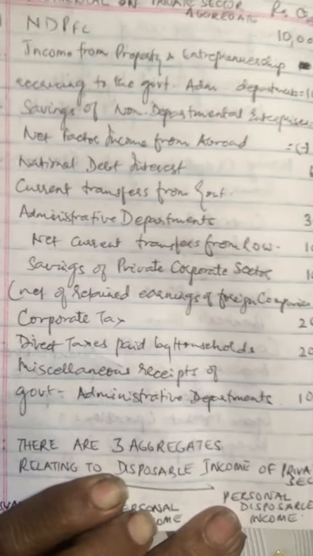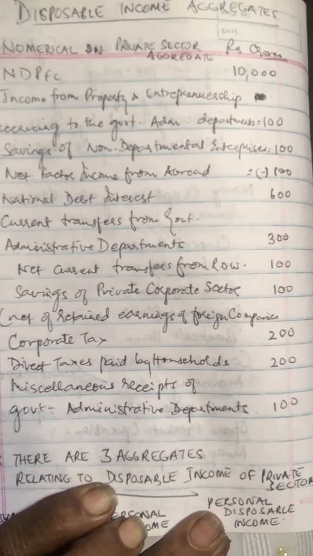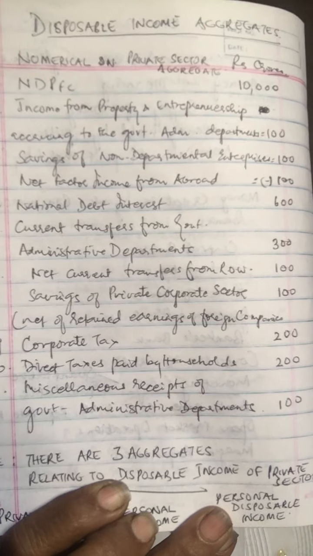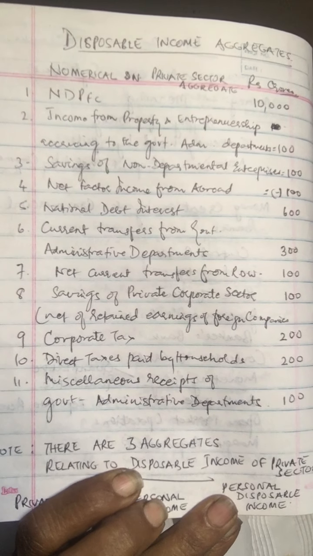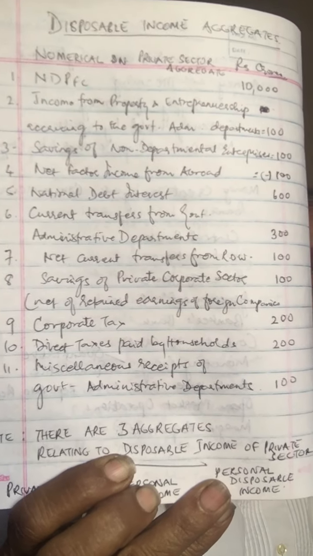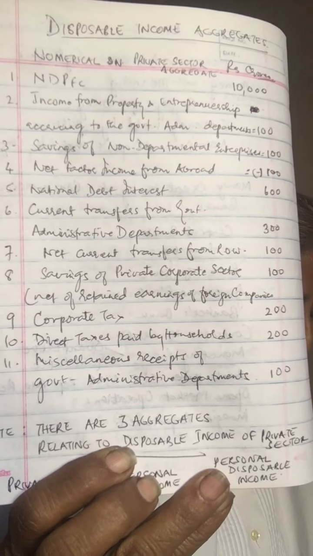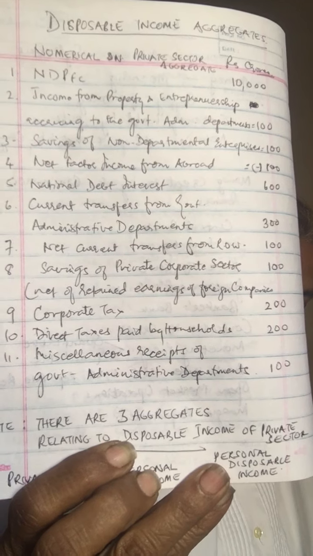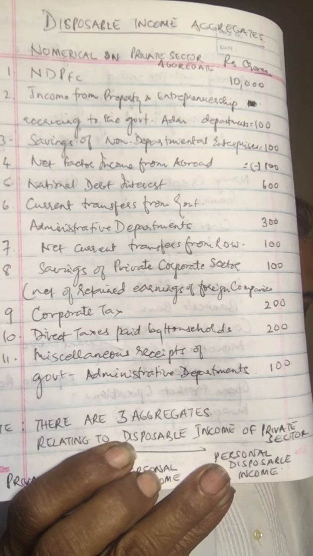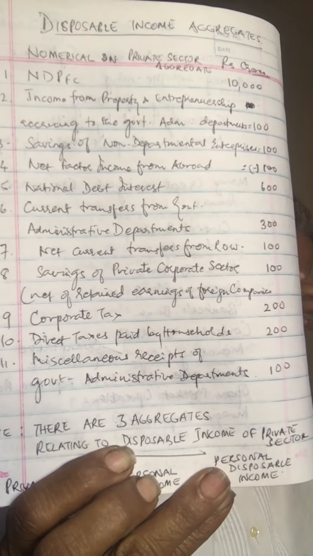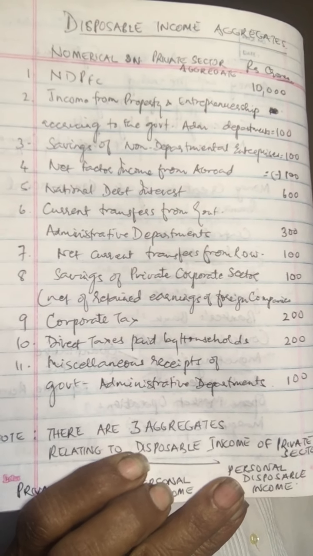I hope you have that copy and notebook and stationery, you can please write it down so that we can do it together. So I've numbered them 1, 2, 3, 4, 5, 6, 7, 8, 9, 10. Just make sure that you do it that way. So these are the disposable income aggregates of India for, say, a current year in rupees crores.